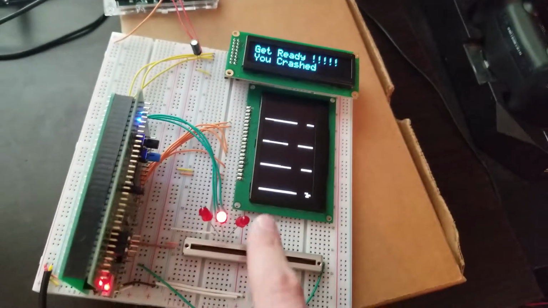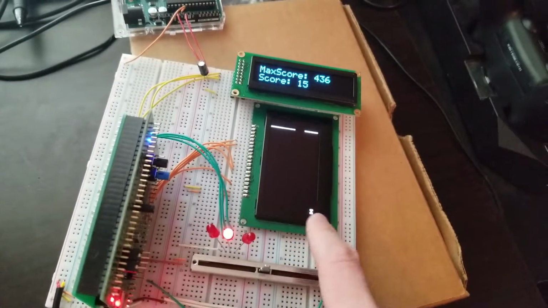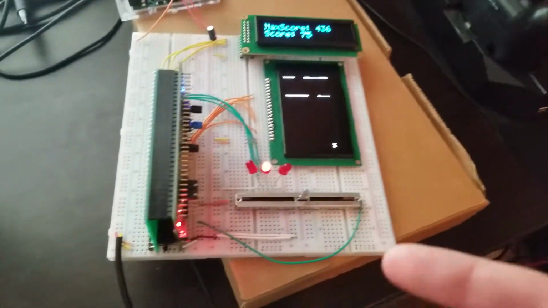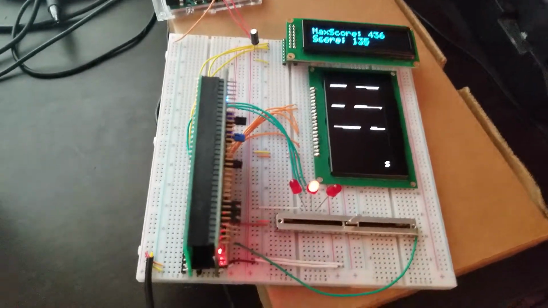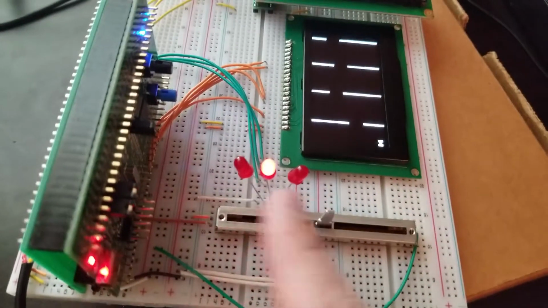This slider does not determine my position on the screen. It determines how much I'm moving my car. And these LEDs in the middle show what kind of turn we're doing.